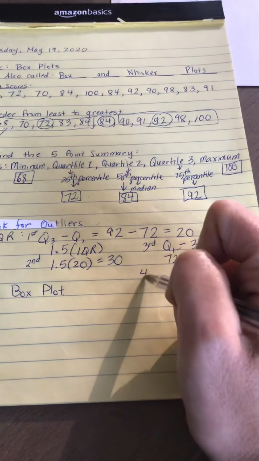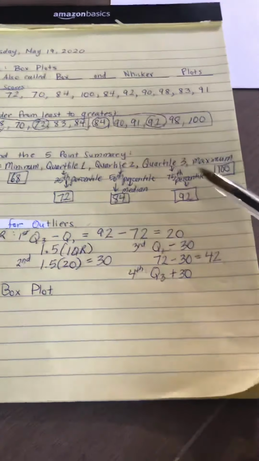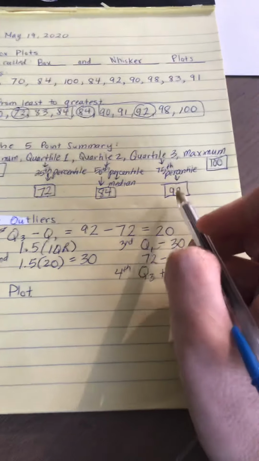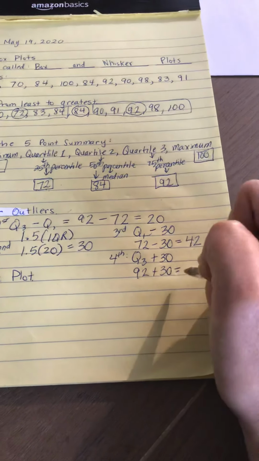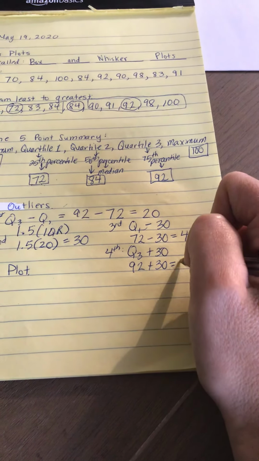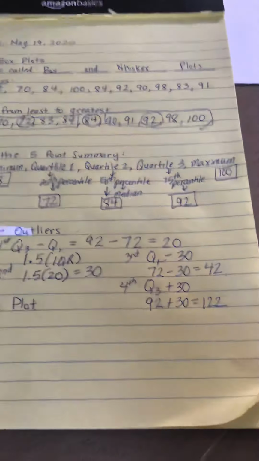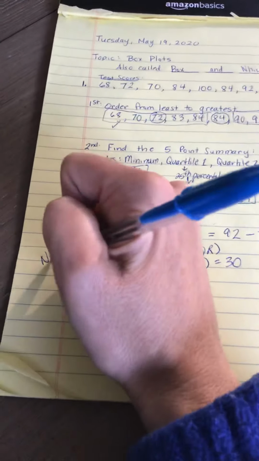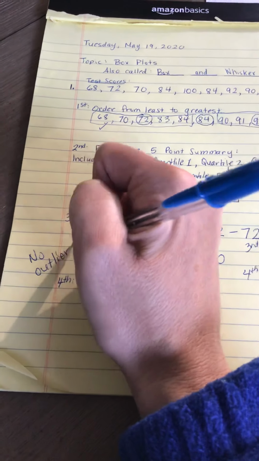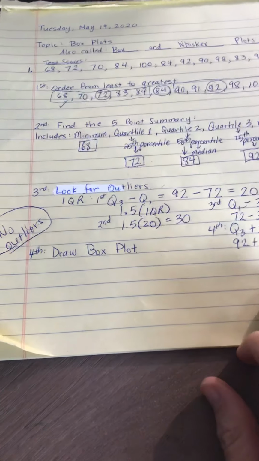Okay, fourth, I'm going to take quartile 3 and add 30 on. So we're adding this on to the other end, and your quartile 3 is 92. So you can do 92 plus 30. This is way up there, so that's 122. And 100 is our largest number, so that is not an outlier. So there are no outliers. Let's just write no outliers. But you always have to check for that when you're doing a box plot. Okay, now we're going to draw our box plot.